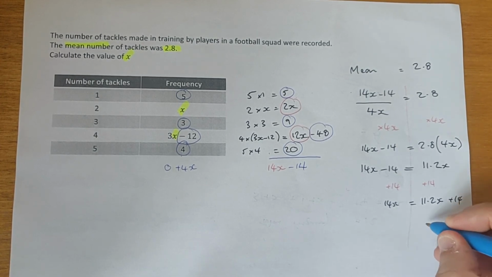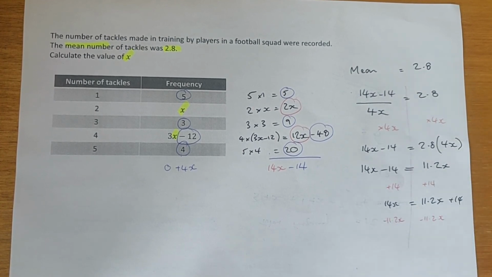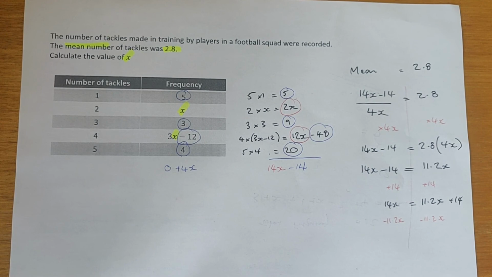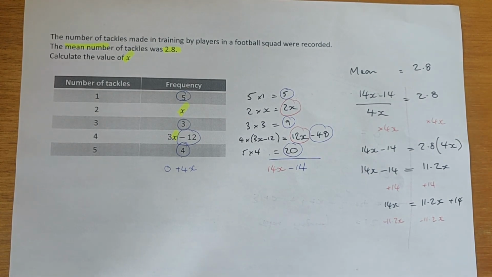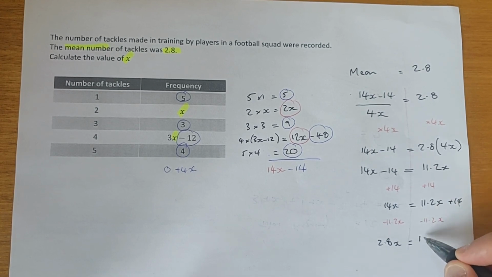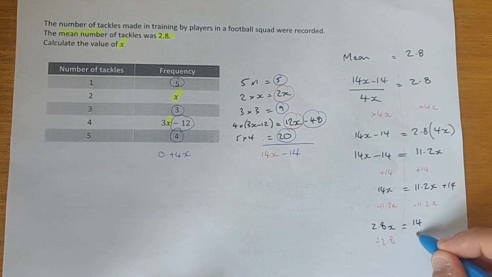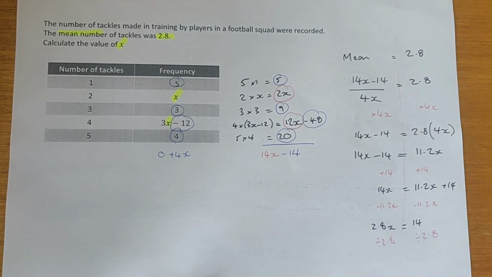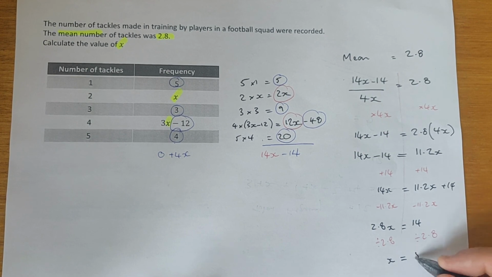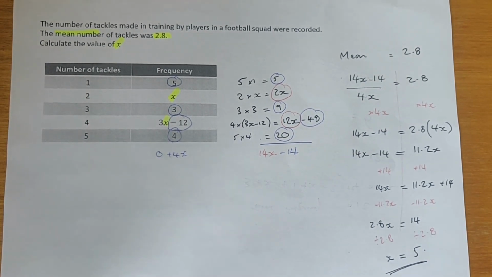I'm then going to subtract 11.2x from both sides, and I'm going to get 2.8x is equal to 14, and my last step is just going to be to divide both sides by 2.8. x will equal 5. Simple as that. Have a go at P2.